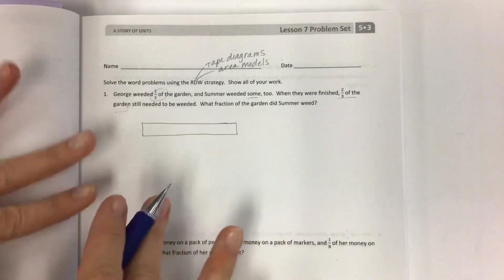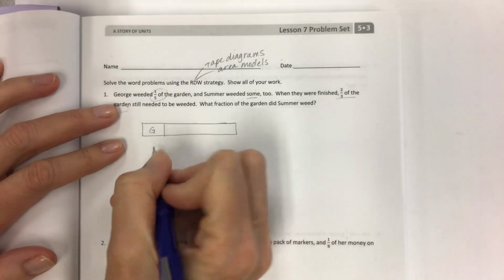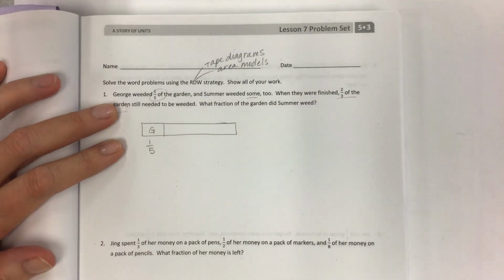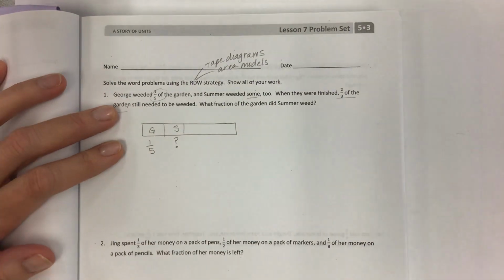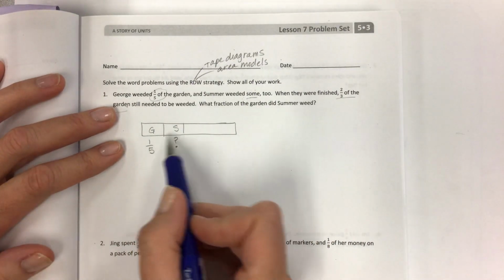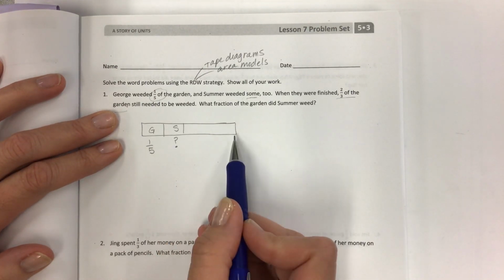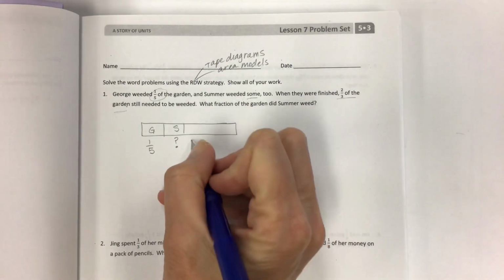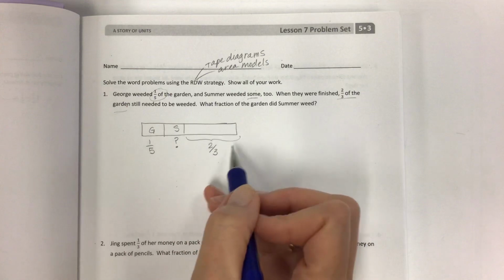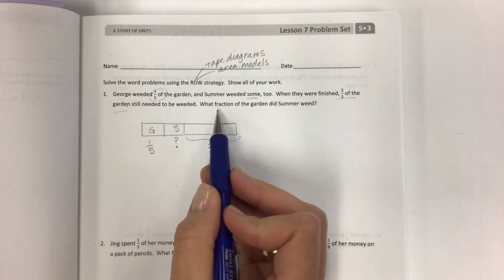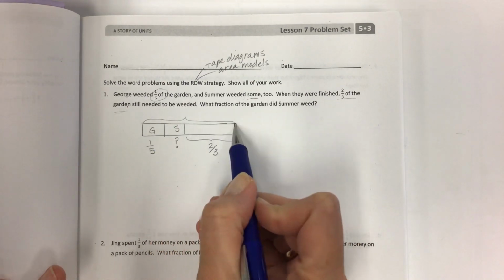Okay, so let's just put this together. We know that George weeded some of the garden, and this is going to turn out to be 1/5. Summer did some too, but I don't know how much that is. When they're finished, 2/3 of the garden still needed to be weeded. So let's just pretend that that is 2/3, and that's an appropriate size. So what fraction of the garden did Summer weed? So this is the whole garden.